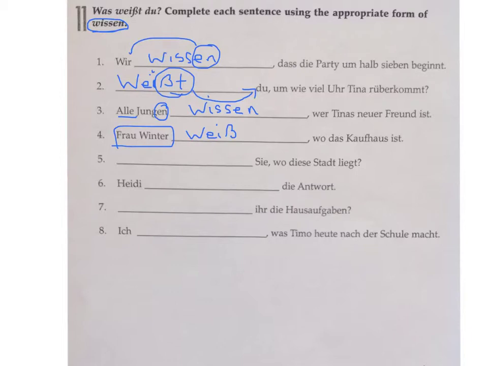Number 5 is wissen Sie. Notice here we got a capital S. That means it's the Sie formal. So do you know where the city is? So that en connects to the capital Sie, which is the Sie formal. Notice here we're saying you. Up here in number 4, we're talking about Mrs. Winter. We're saying Mrs. Winter knows or she knows. So that's not formal up there. You have to be talking to someone and using the you in order for it to be an en.